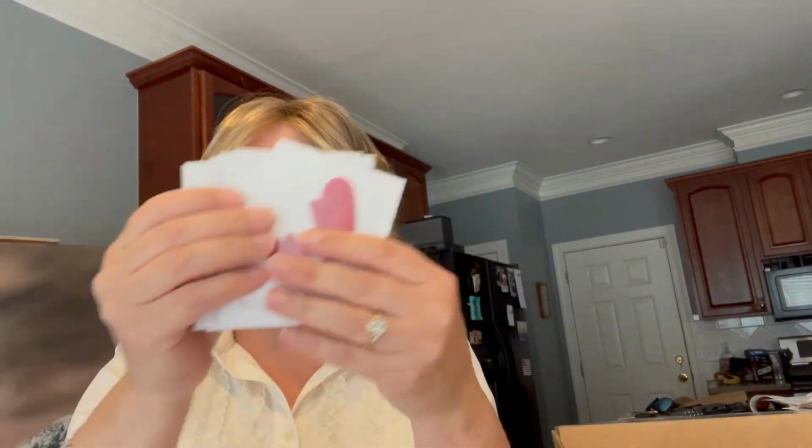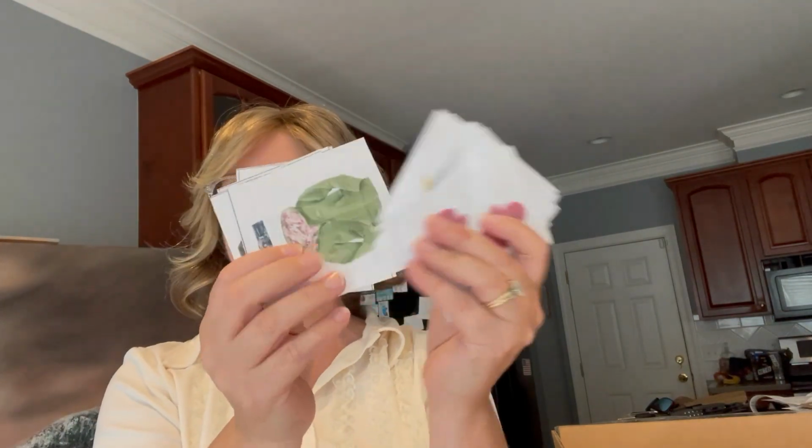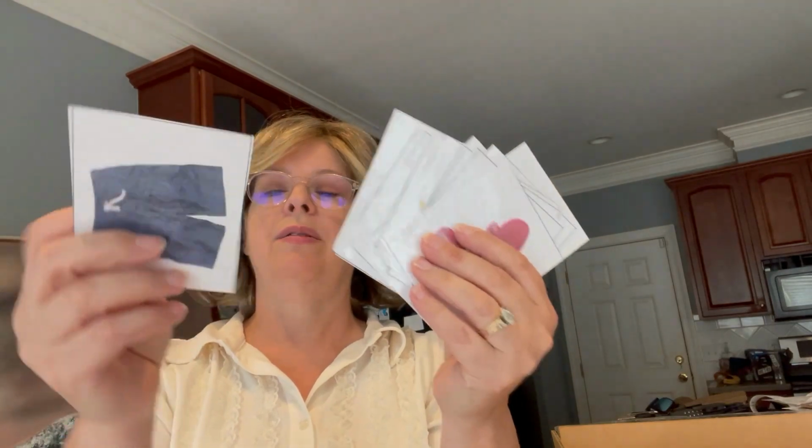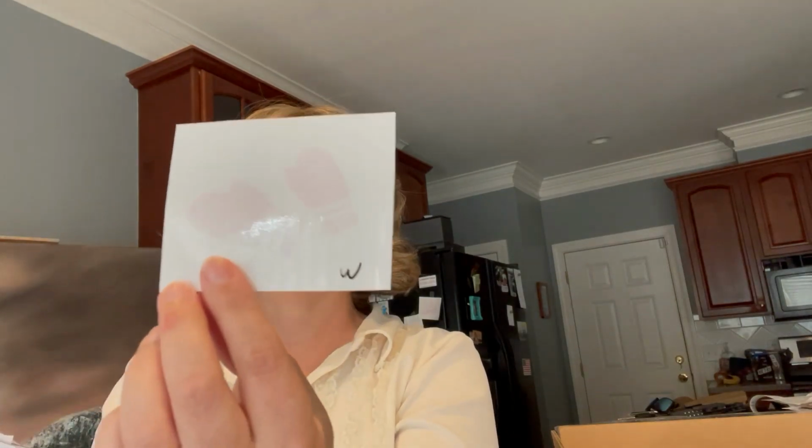So again, the box is set up in four parts, and I have it set up as winter, spring, summer, and fall. And they have cards. I have laminated these cards, and on the back, I put a little clue, W for winter, as to what the correct answers are.